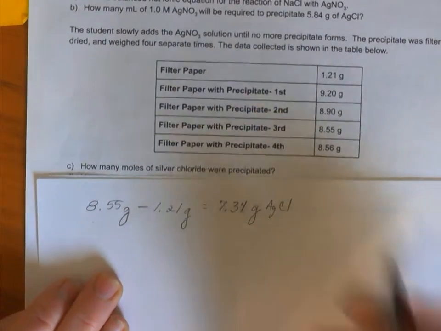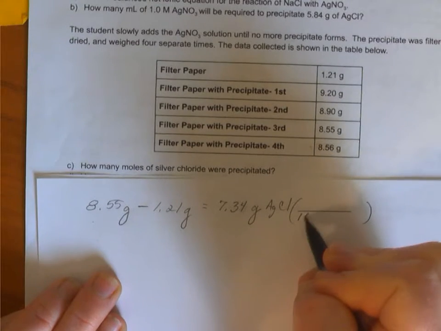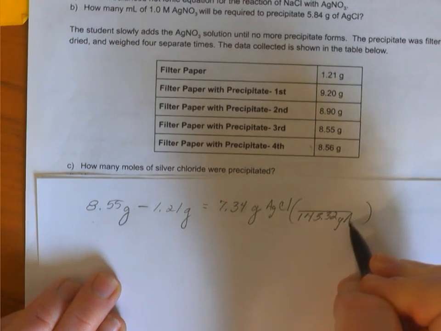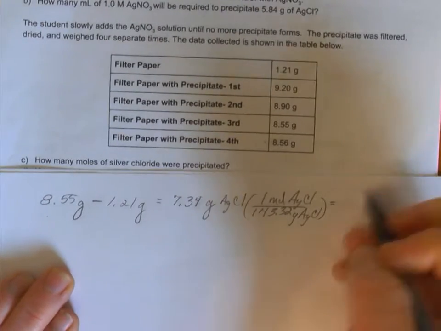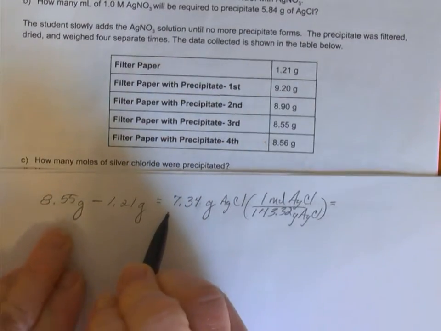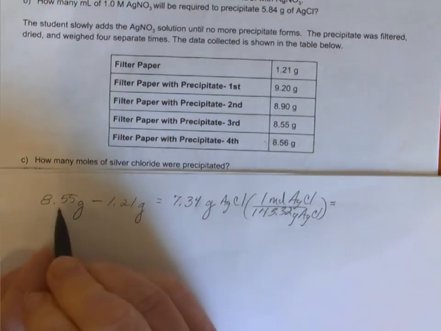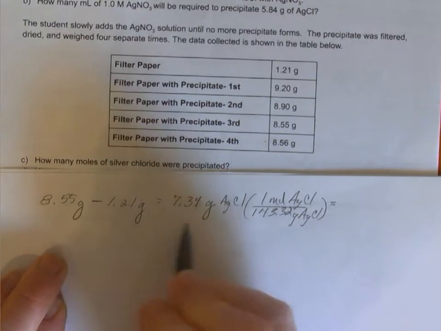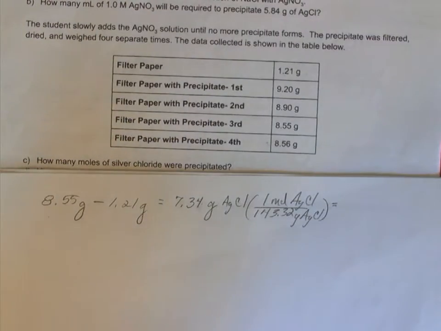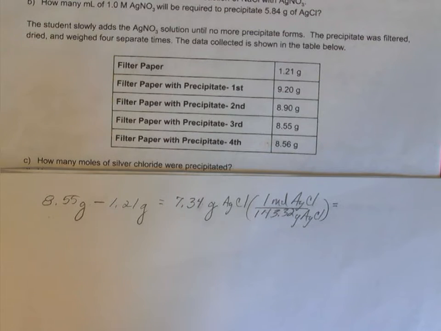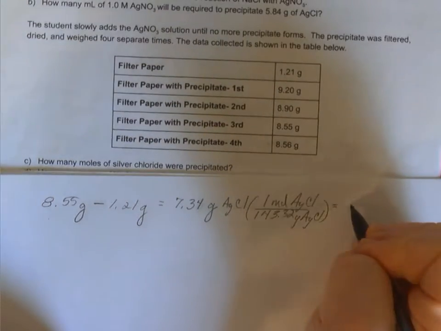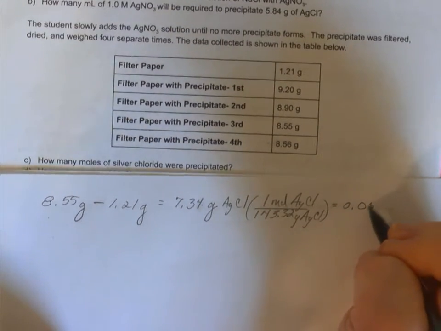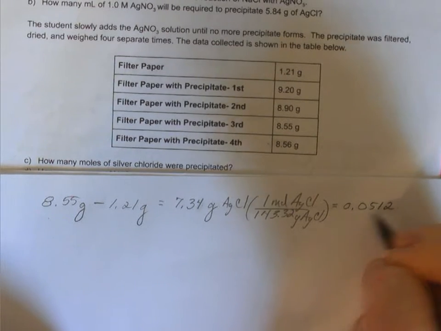But it's asking for how many moles. So, using the formula mass again, I get, now, this is 3 sig figs. Remember, when we subtract, we want the least precise decimal place, but this gives me 3. So then dividing out, 0.05, oh shucks, with my correction, I have 0.0512 moles of silver chloride.